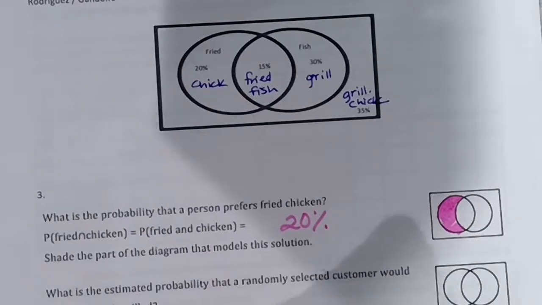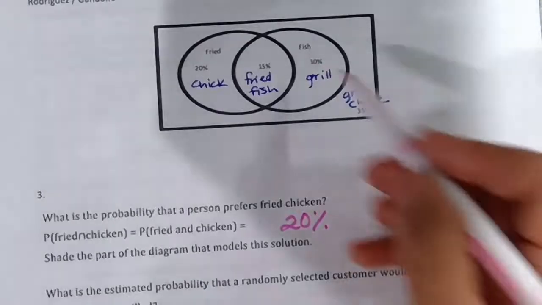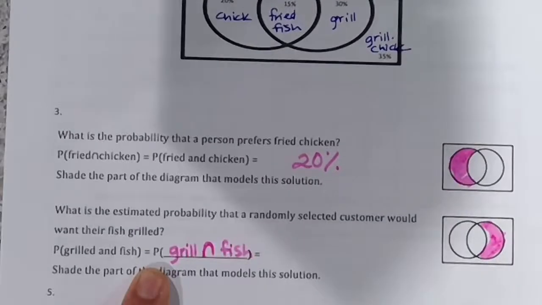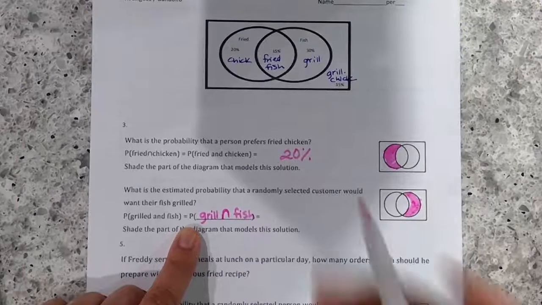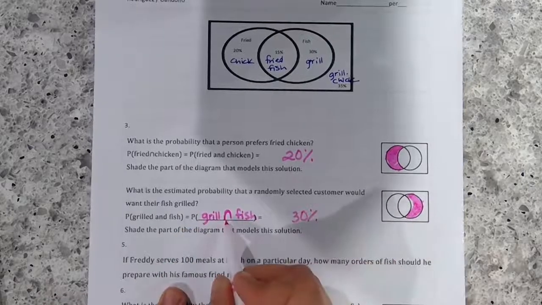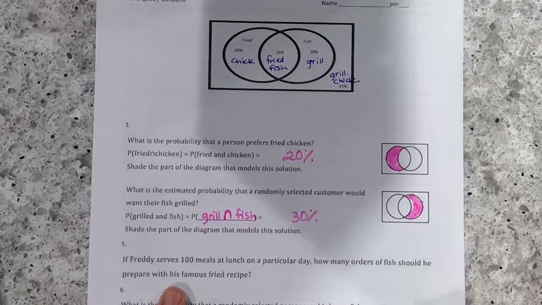Grilled and fish is going to be that 30%. And the notation was the intersection.